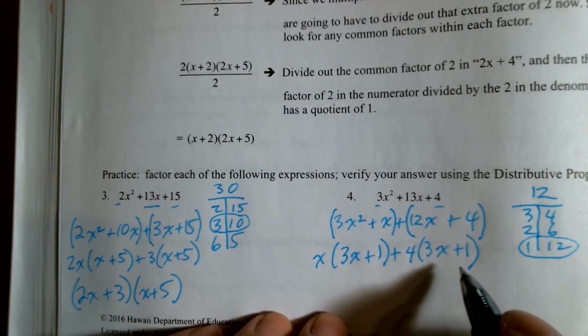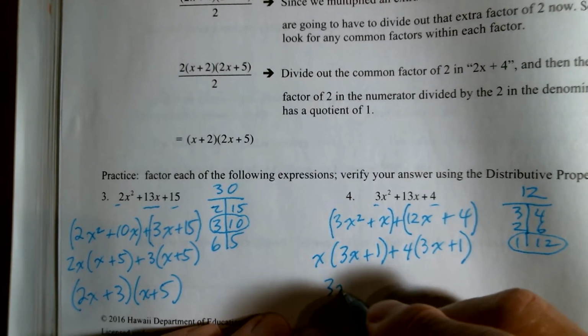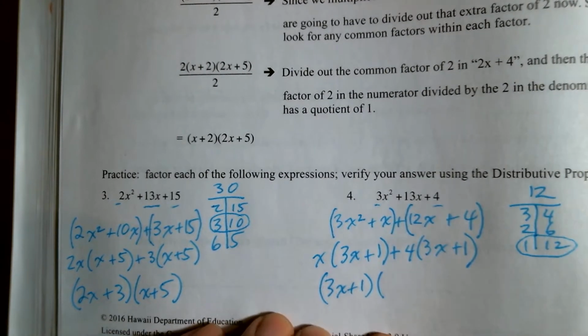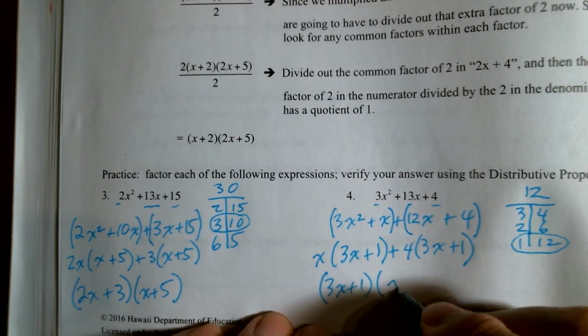Now we can do it in a different order. I can take out 3x plus 1 first. And what's left? x plus 4.